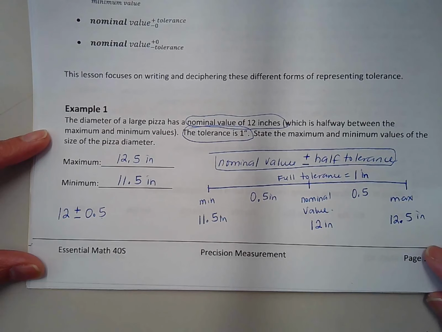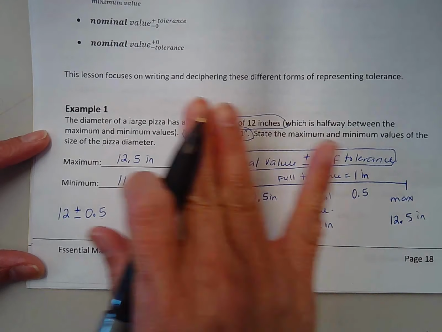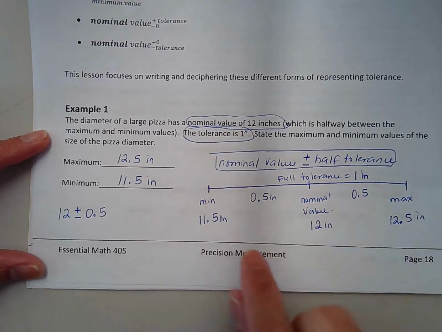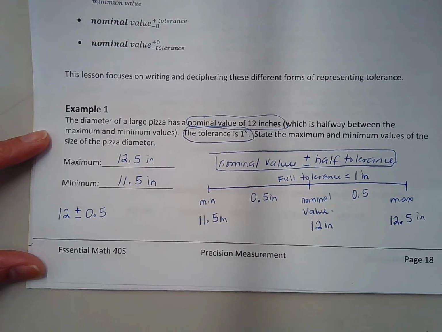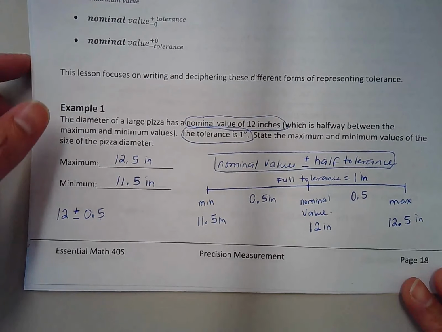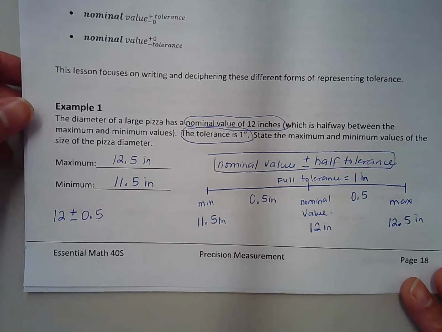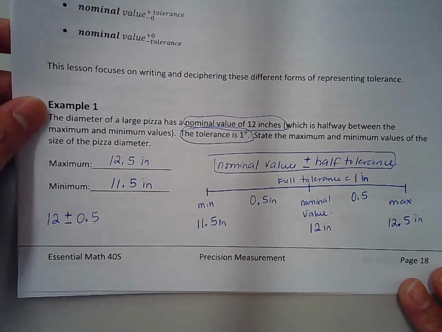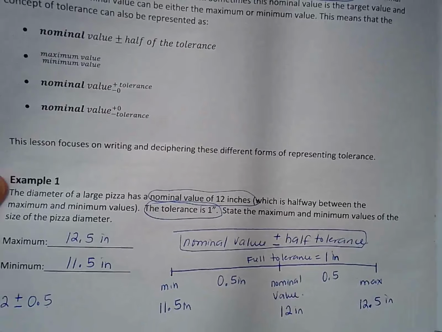Okay, is that good? So this one here, nominal value is between maximum and minimum. Are there any questions about that? Figuring out the middle and full tolerance, and then from there minimum and maximum. Is it okay to move to number 2?